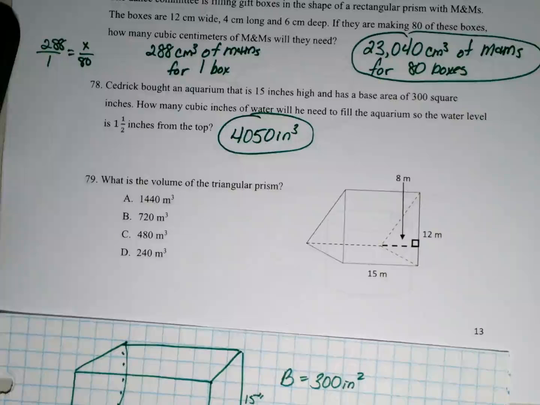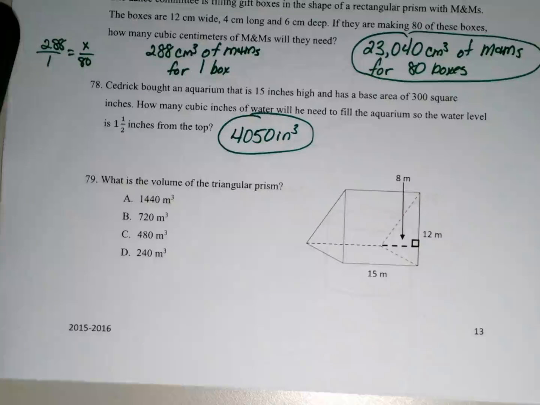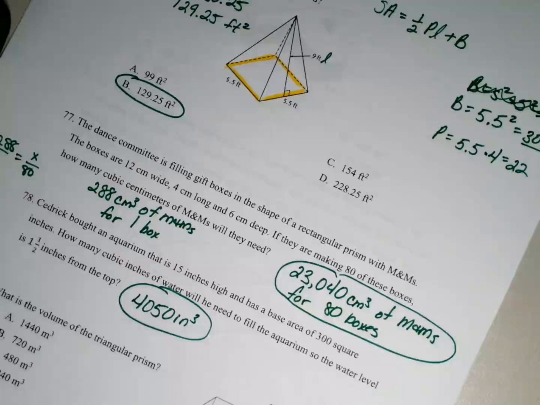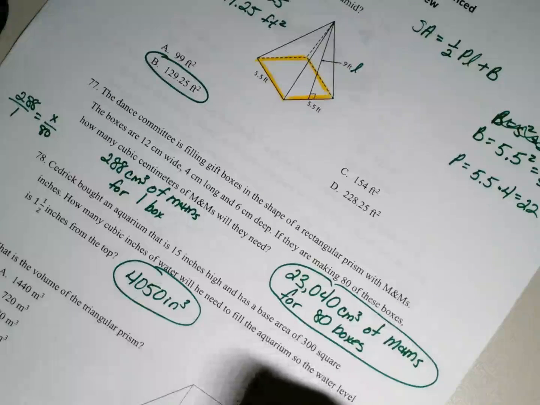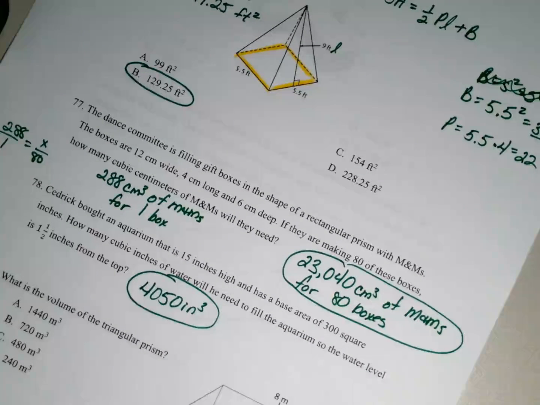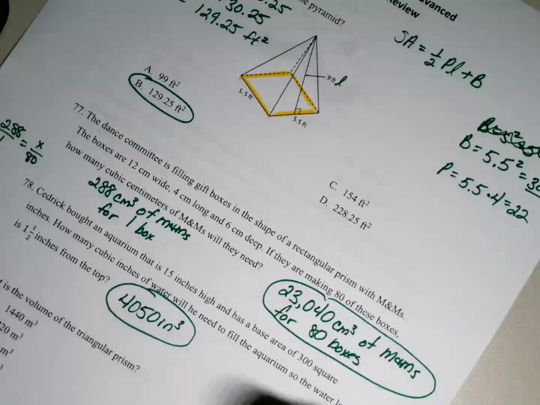79. What is the volume of the triangular prism? All right. So, yeah, we don't need to draw one. We're going to do it on here. I'm okay with rectangular prisms, but when we start getting into funky stuff, yeah, no.